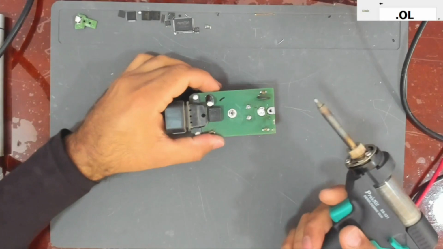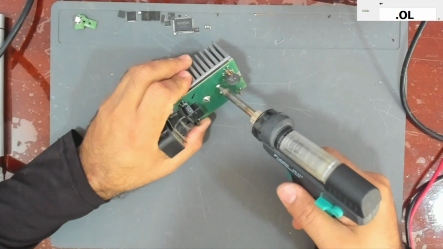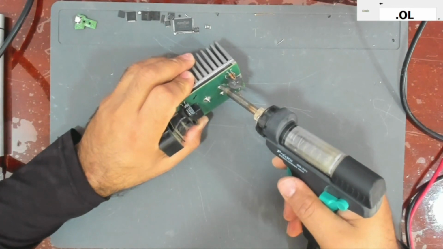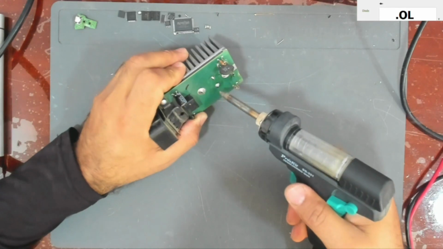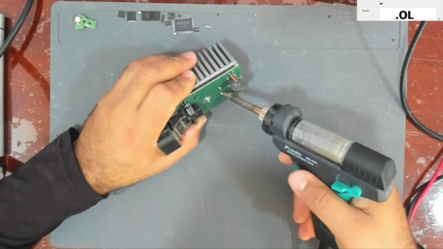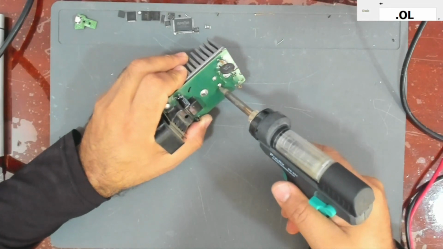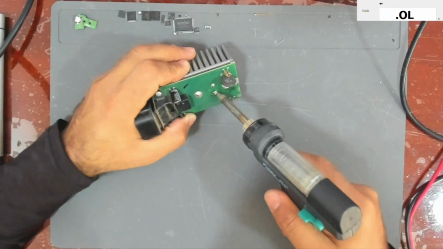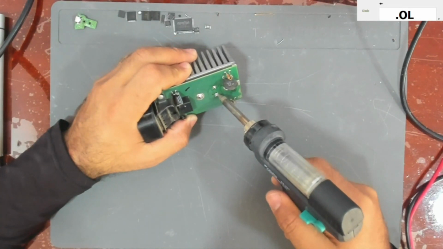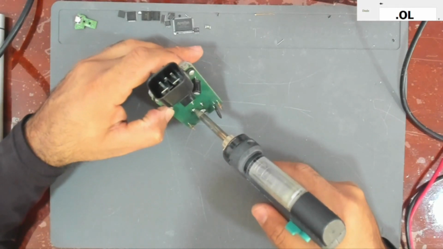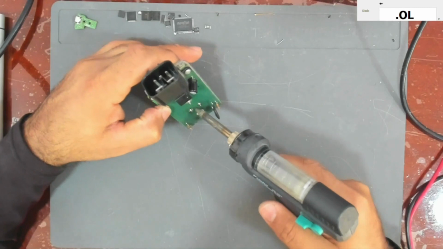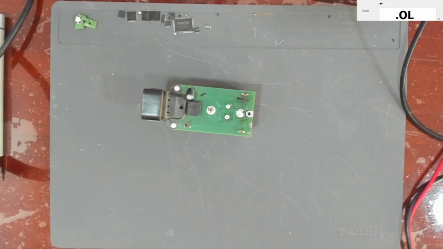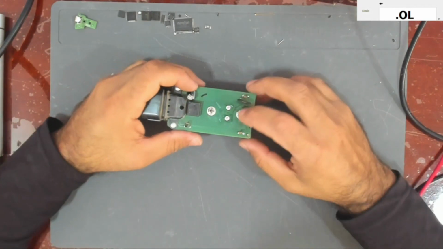I will use this to take it apart, if it can suck everything. It did suck almost all the solder, but there is some.